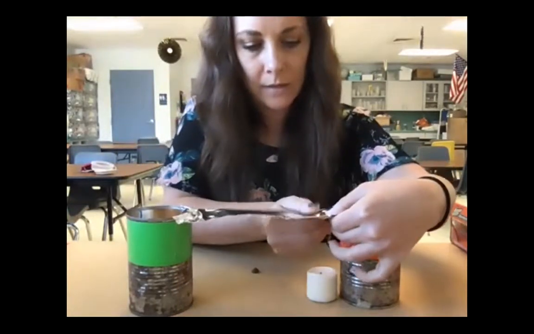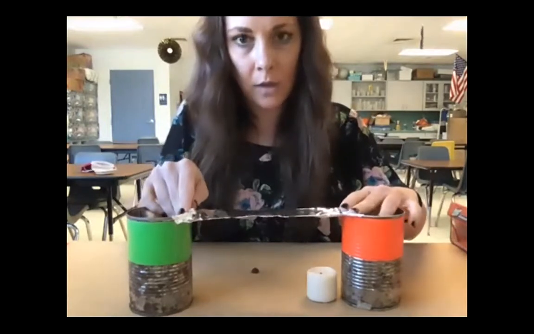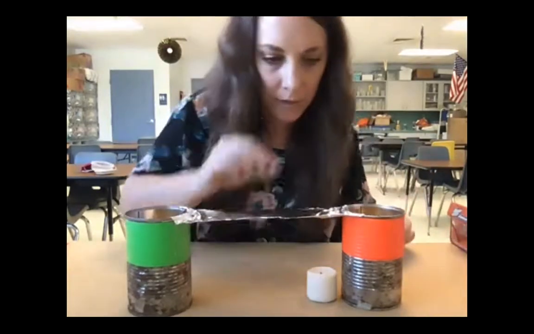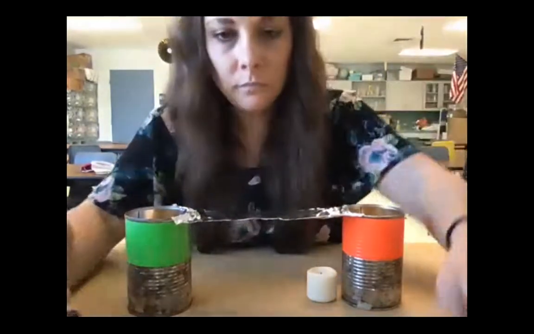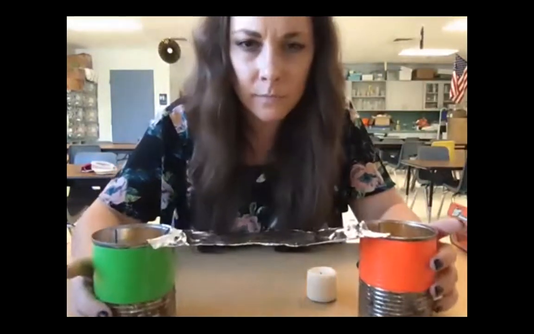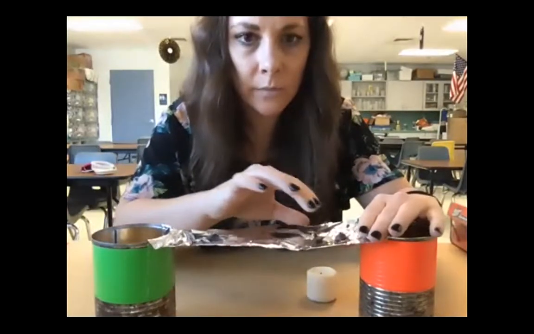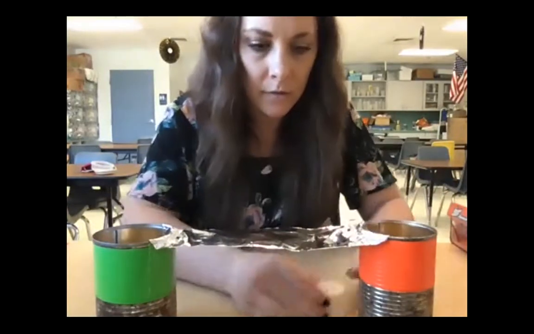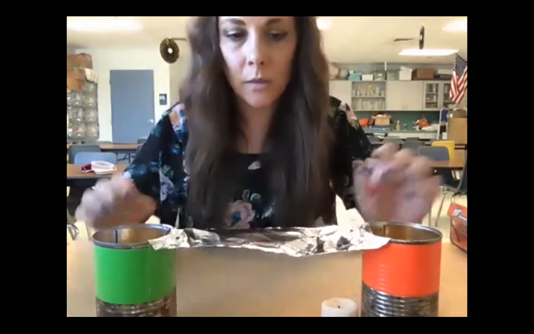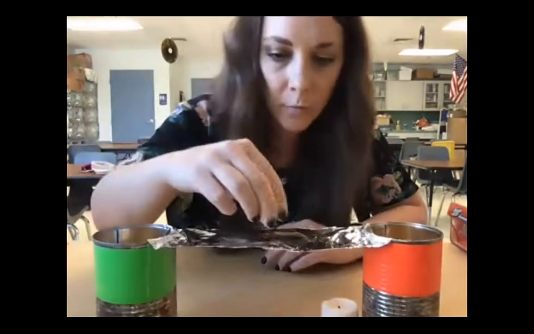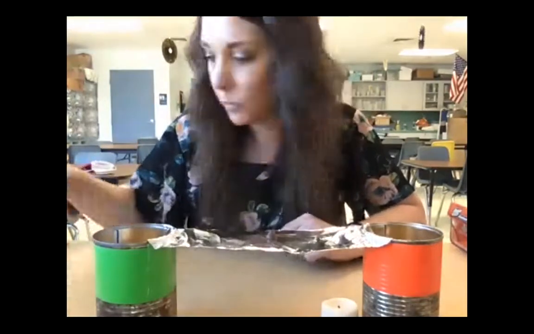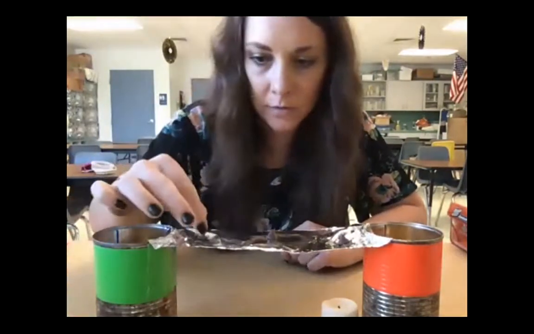Let me kind of flatten this out a little better. There we go. I'm going to put 1 chocolate chip right here, right above where the candle is going to stay. Can you see that? You see the chocolate chip? All right, that's better. Then I'm going to put 1 chocolate chip in the middle of the bridge, and then I'm going to put 1 chocolate chip on the other end of the bridge.